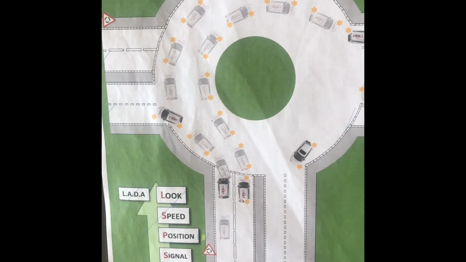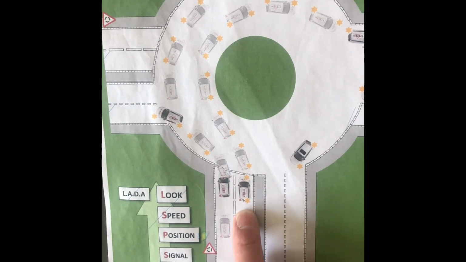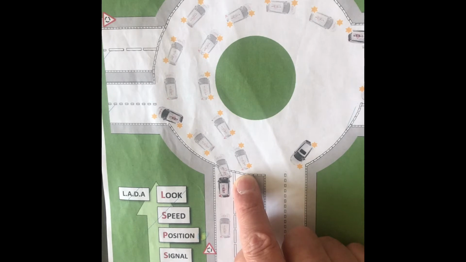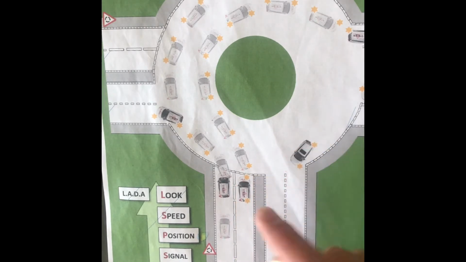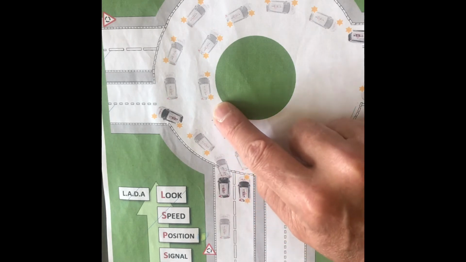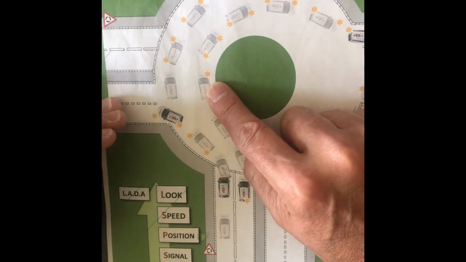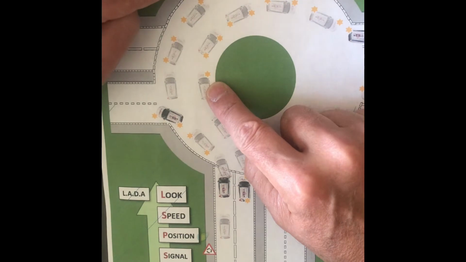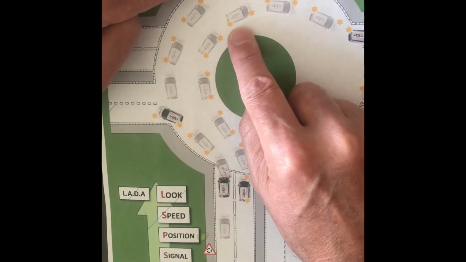We check our centre right mirror, we pop our right signal on, and we stop at the giveaway line if necessary, waiting for our gap to go. Once we've got our gap to go, we pull across to the inside of the roundabout. We come round on the inside of the roundabout, exit 1, exit 2, which is the exit before the exit we want.